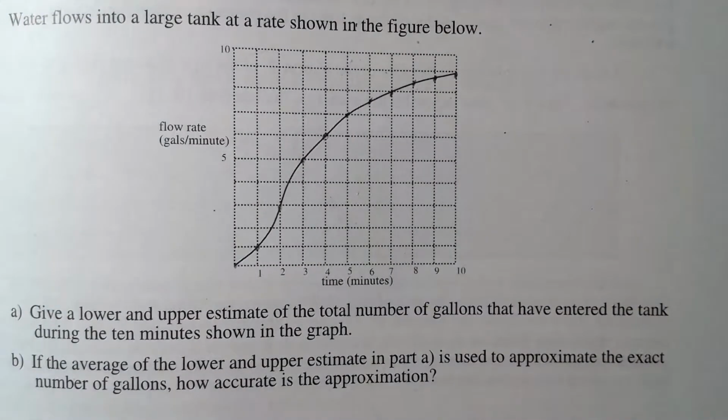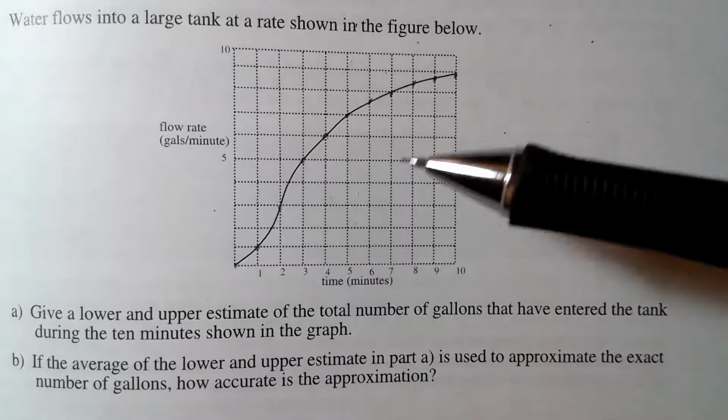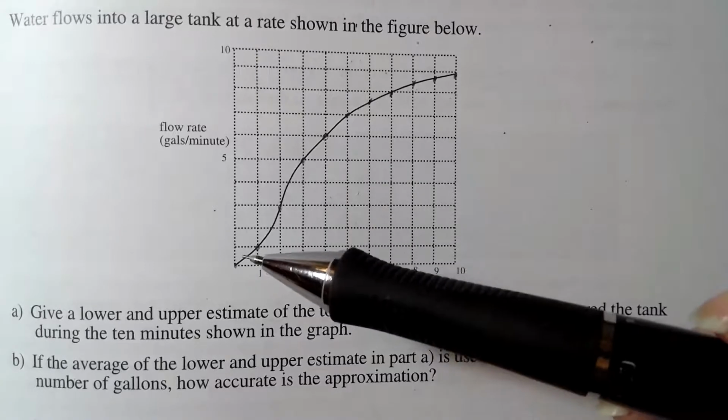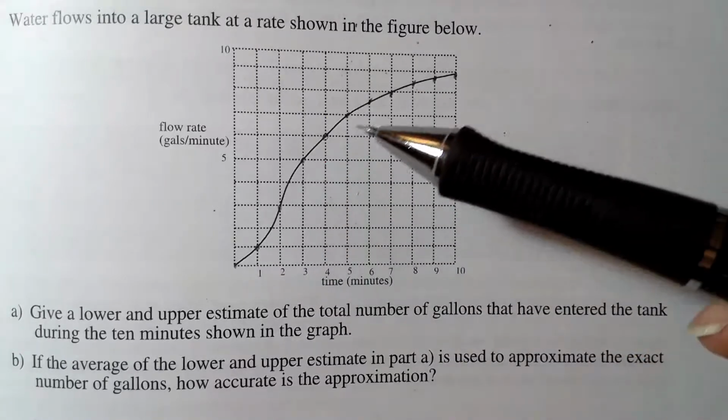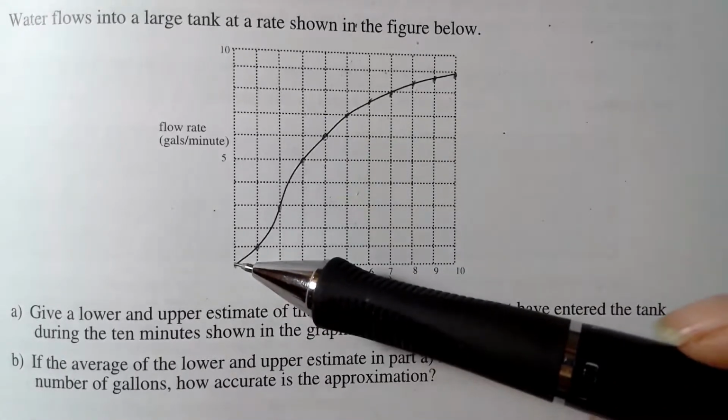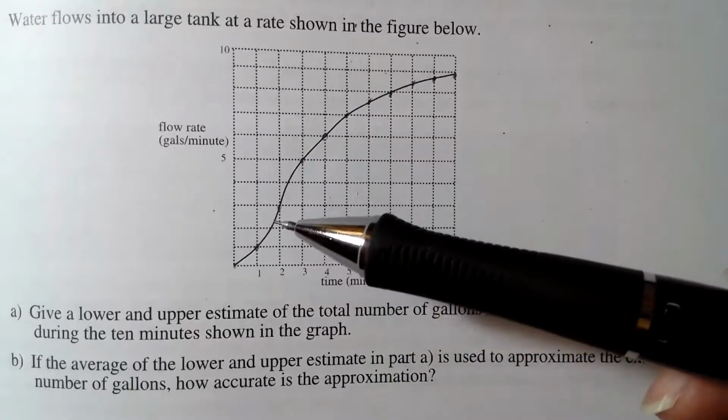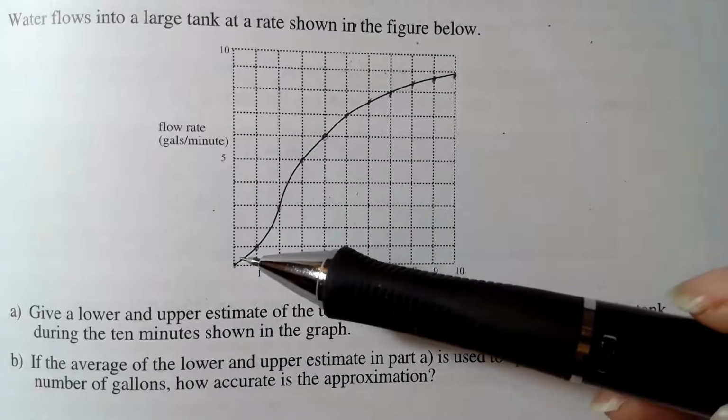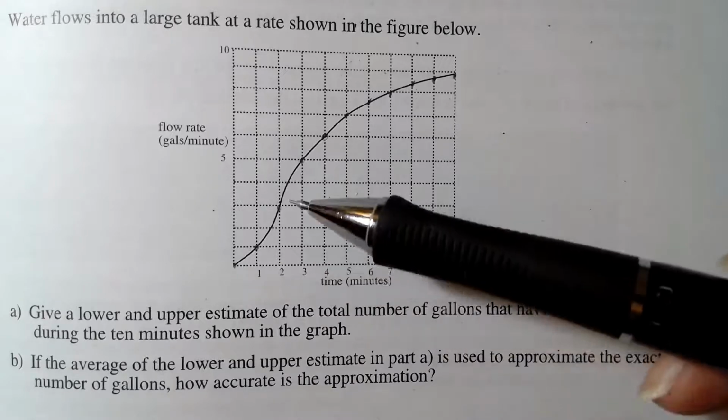Hi guys, I was asked to do number 9, so this is a follow-up video to the problems on page 165, number 9. The problem is that you have water flowing into a tank at a rate shown by this graph here. At time equals 0, there's no water in the tank. At time equals 1 minute, there is 1 gallon in the tank, and so forth.